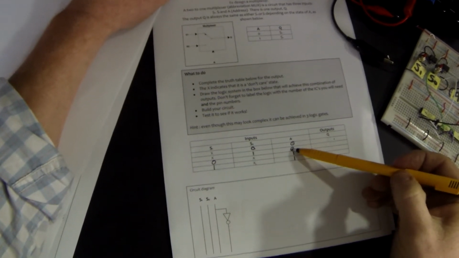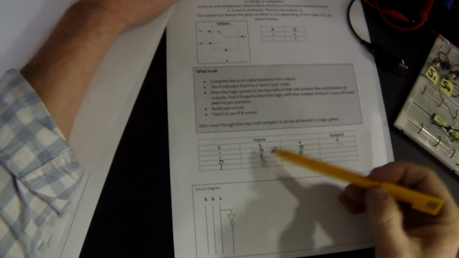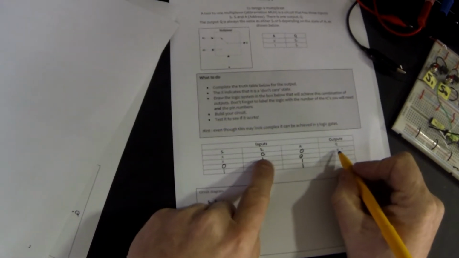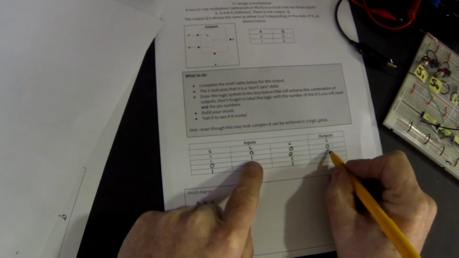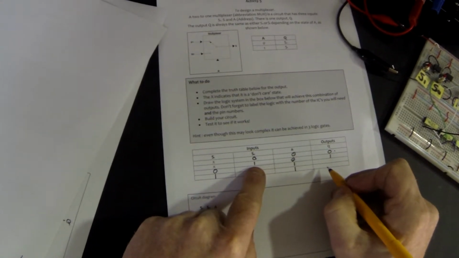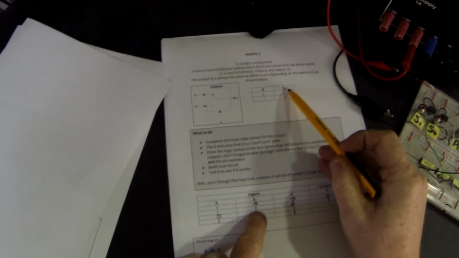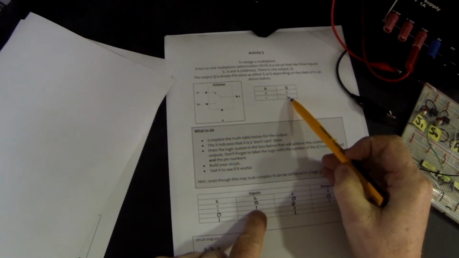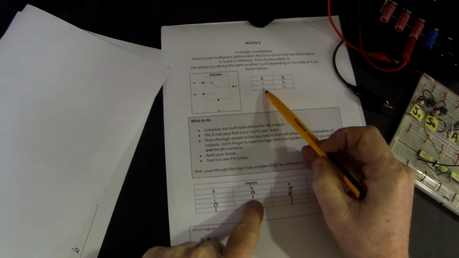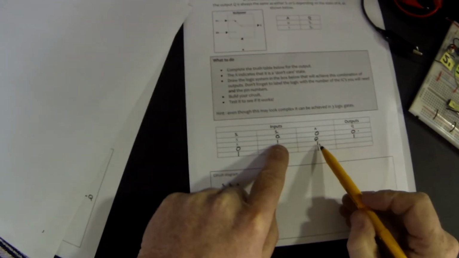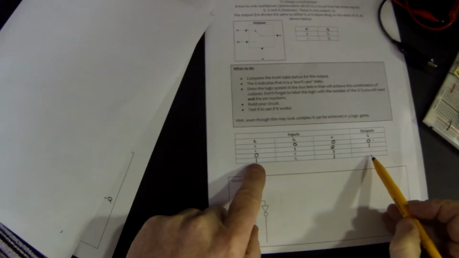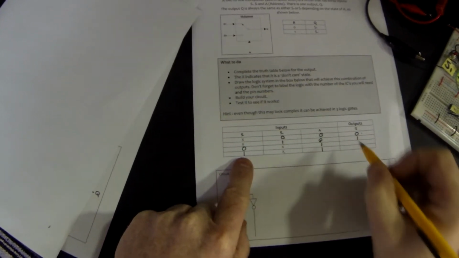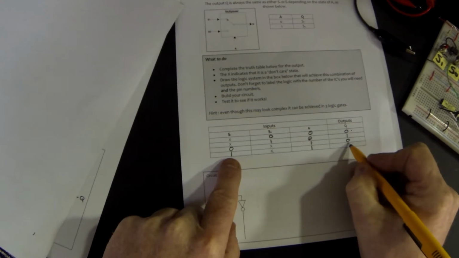So here A is a 0, therefore Q is the same as S0. So in this case, Q will be a 0, and then Q will be a 1. Next, Q is the same as S1 when A is a 1. So where A is a 1 here, Q is going to be the same as S1. So in this case, it's a 0 and a 1.